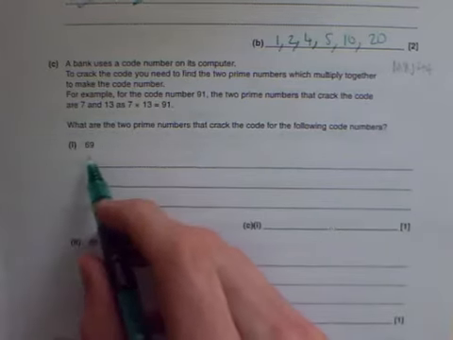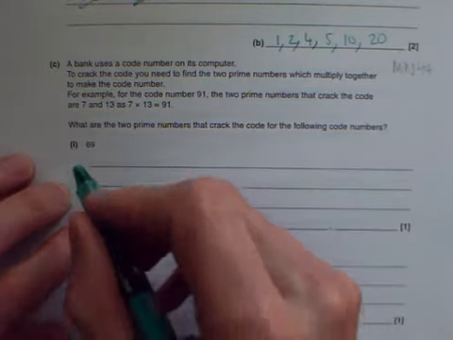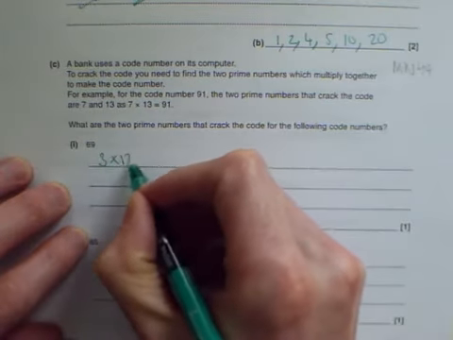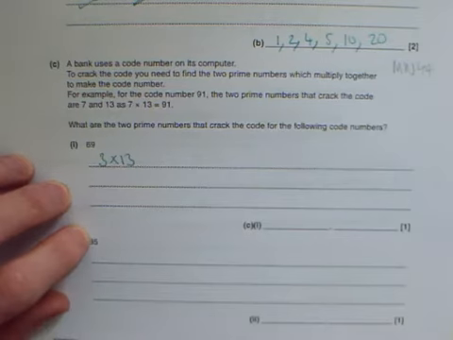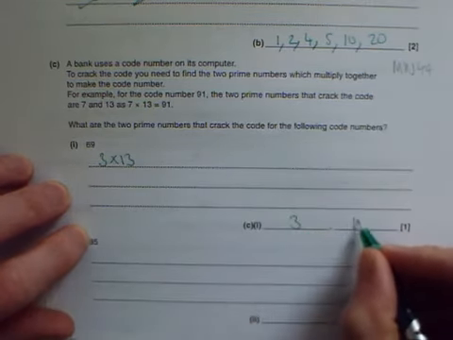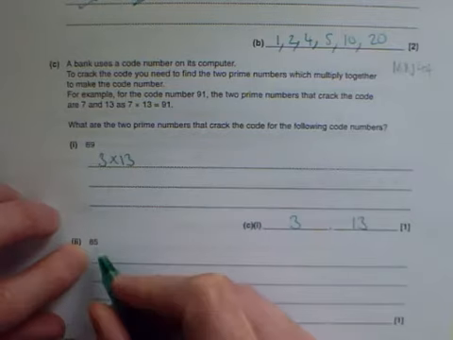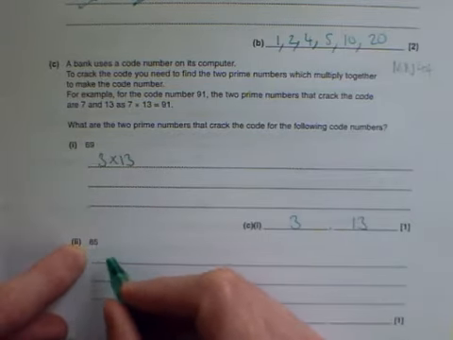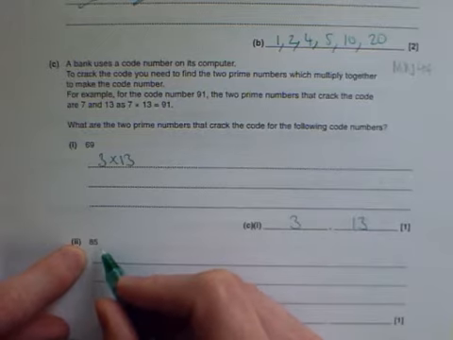Right, 69. I happen to know that that's 3 times 13, and both of those are prime numbers. If I didn't know, I could just start experimenting. So 3 and 13.